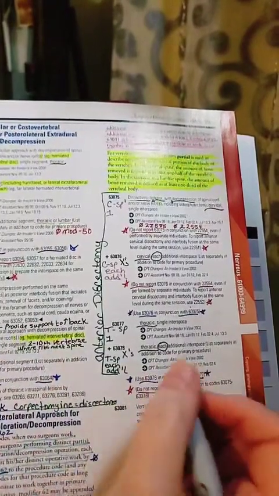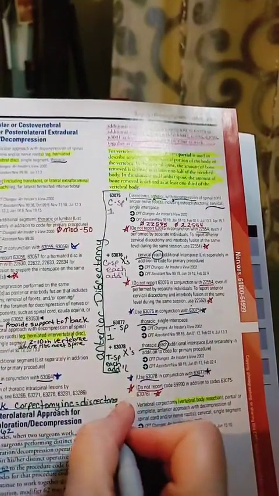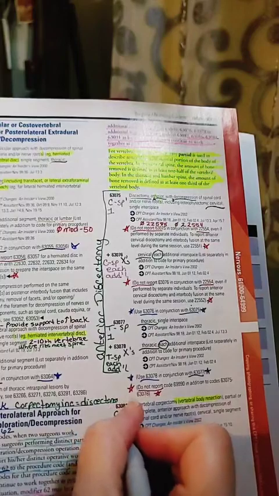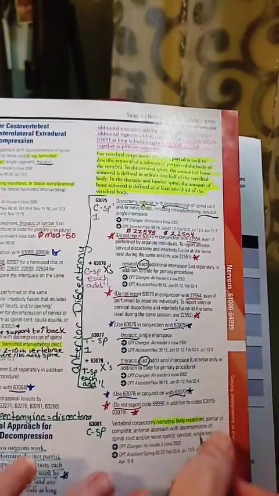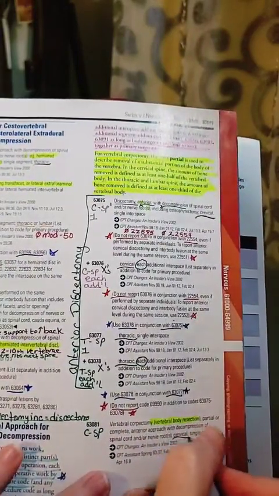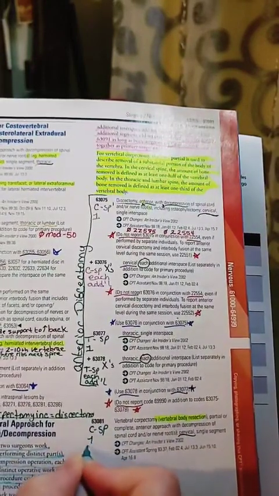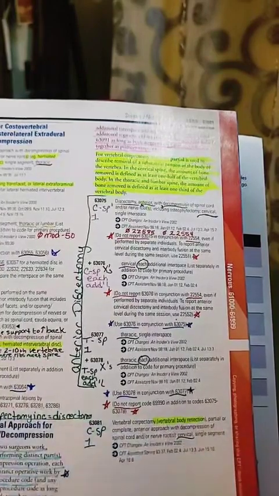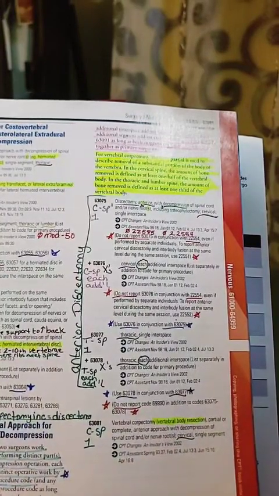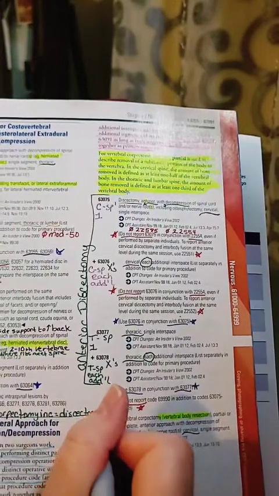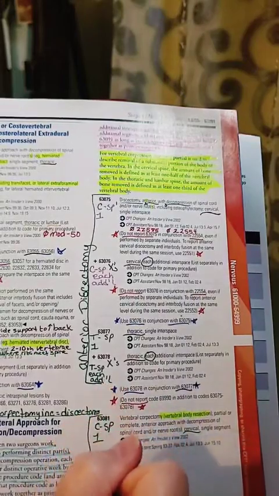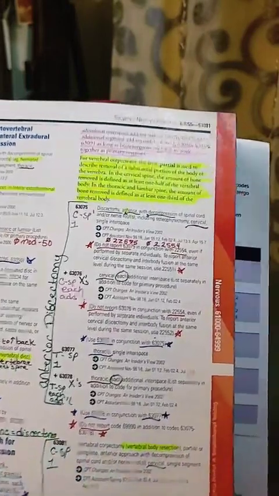This one is going to be C-spine. We've got cervical. And we've got our first with this one. And it'll have a child code on the next page.